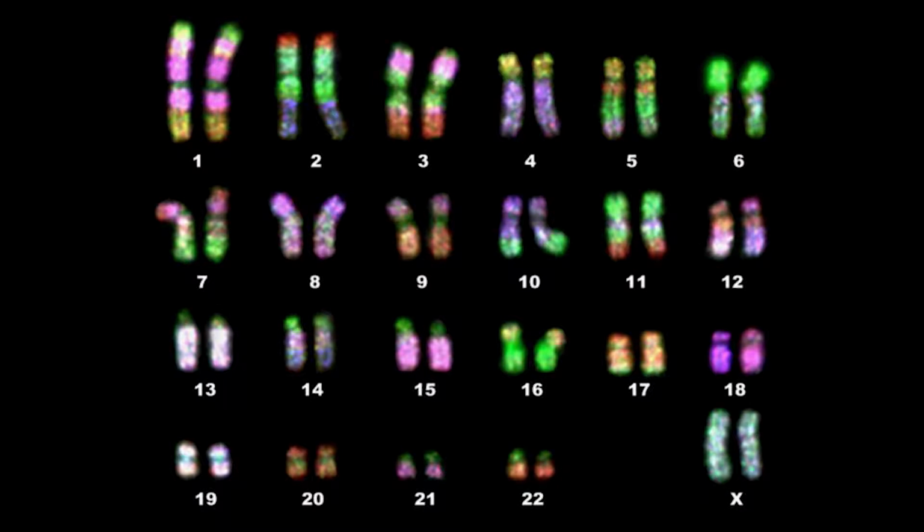To begin with, we analyze chromosomes by photographing cells in mitosis, which we actually made a video on a while back, so you should go check that out. What, did you expect a link? Do something for yourself for once. So anyway, we photograph cells in mitosis, then the chromosomes are cut out and paired. The resulting picture is known as a karyotype, displayed on your screen.